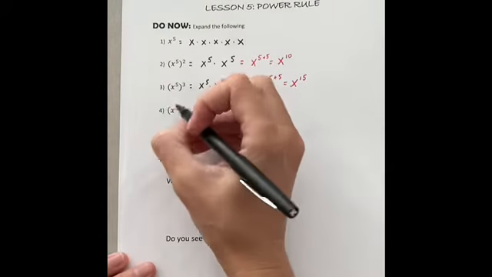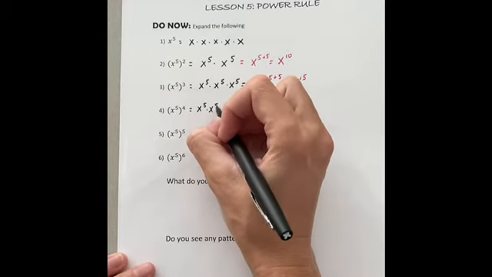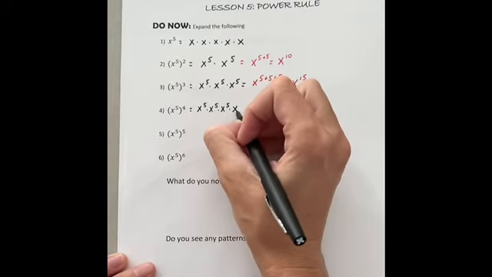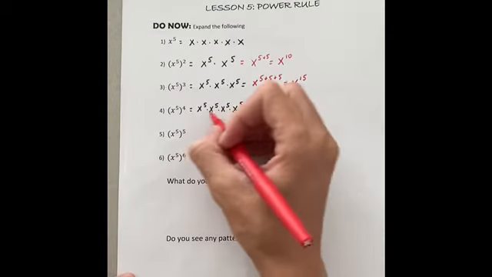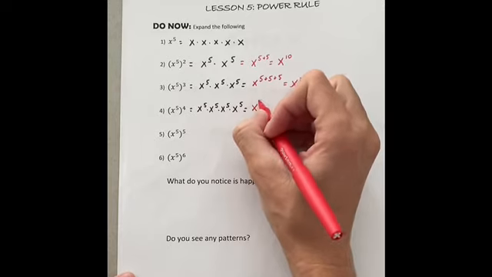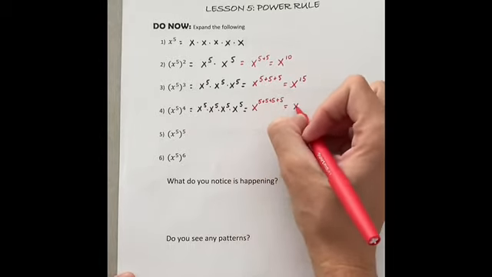Now the 4th one, x to the 5th to the 4th. So I need to expand that, so it becomes x to the 5th times x to the 5th times x to the 5th times x to the 5th. So we need to write that 4 times. Then if I simplify it, we're multiplying, so I need to add all my exponents. So it becomes x to the 5 plus 5 plus 5 plus 5, which gives me x to the 20th.